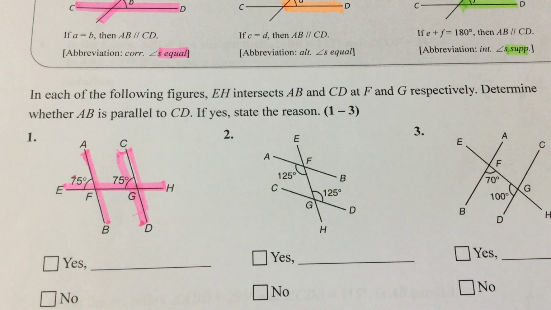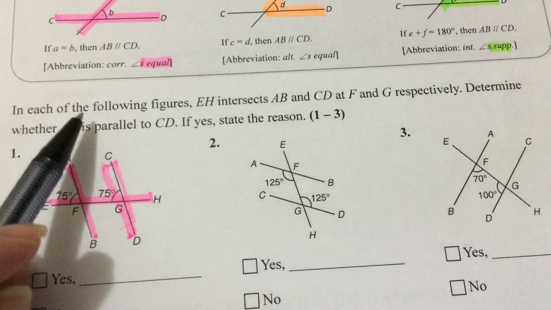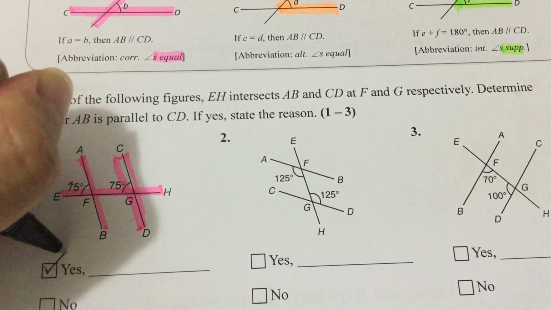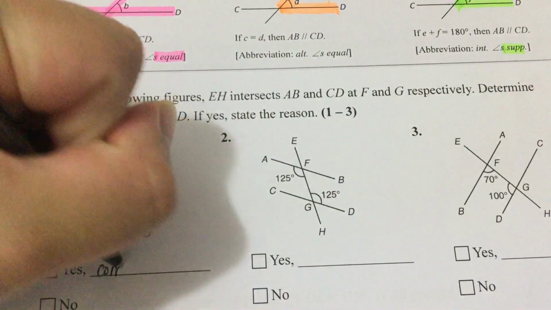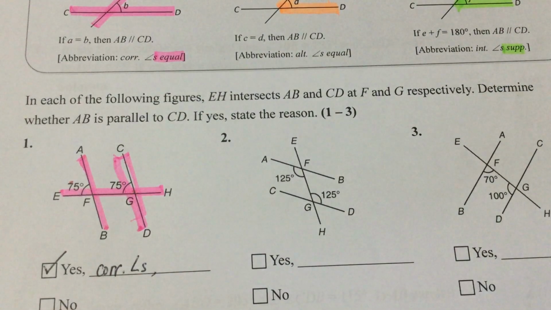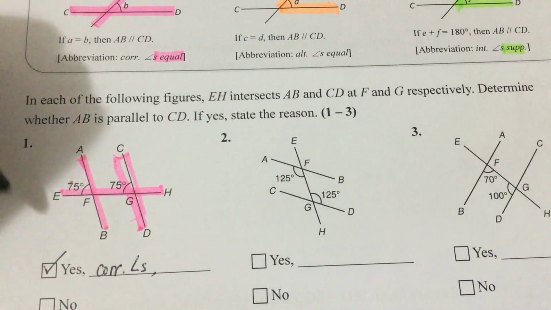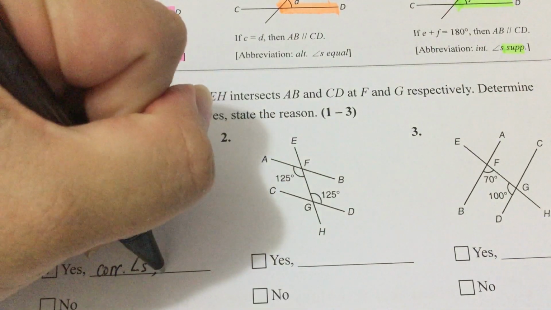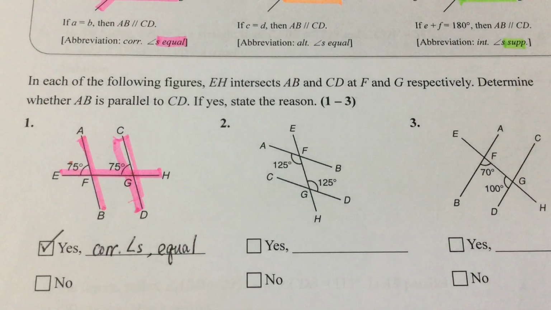We can say they are equal because both of them are 75 degrees. So we think AB is parallel to CD. So we say this one is yes, and the reason is corresponding angles. This time we do not write AB parallel to CD because we do not know AB is parallel to CD at this moment. So what we can write is equal here. So we write corresponding angles equal.